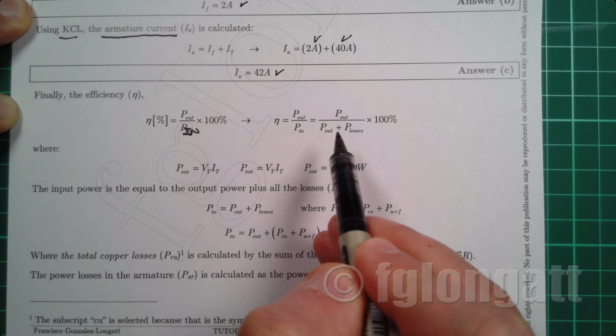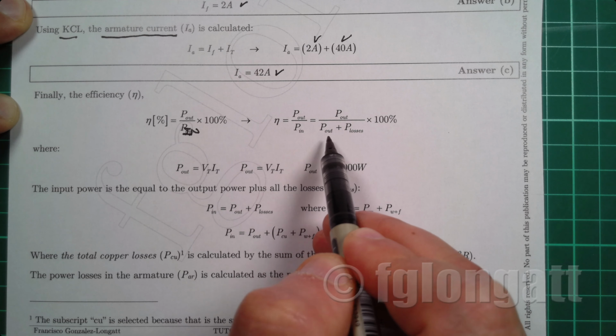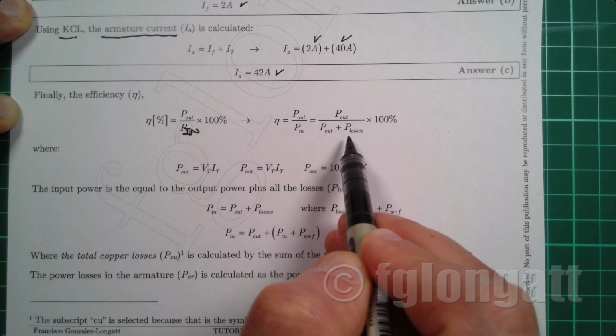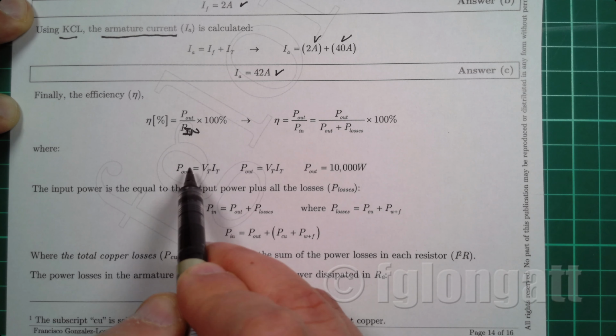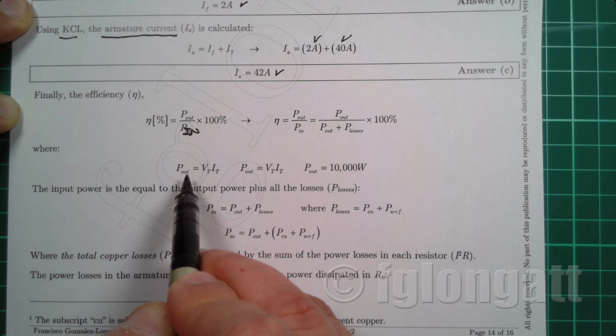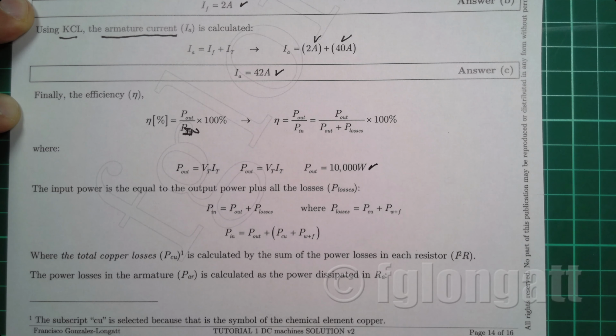However, the input power is basically the output plus the losses. So the output power is data that is provided in the statement, the output power is 10,000 watts.